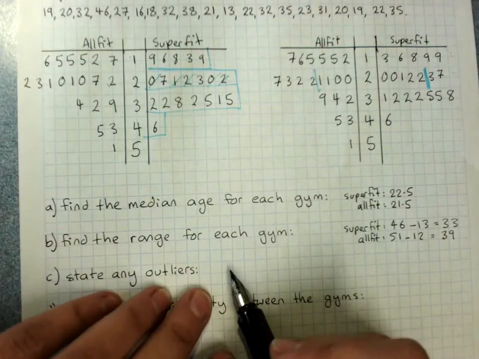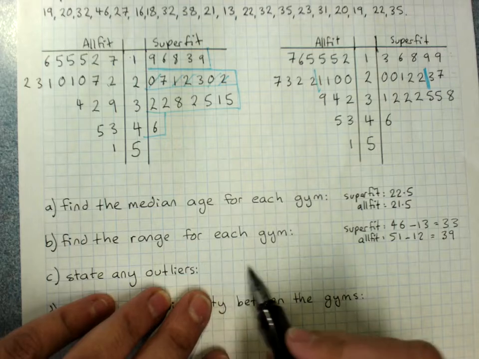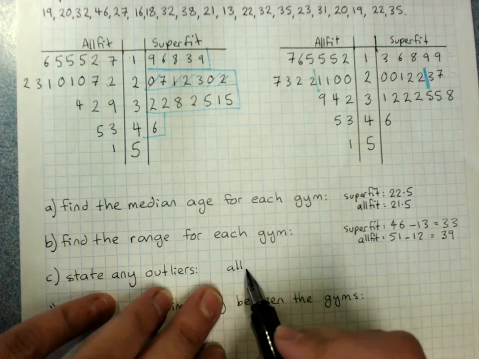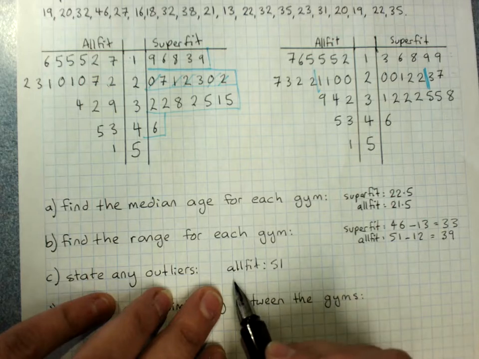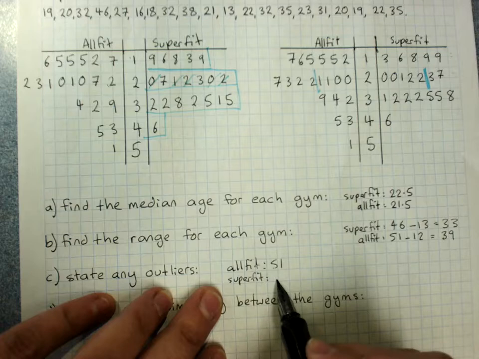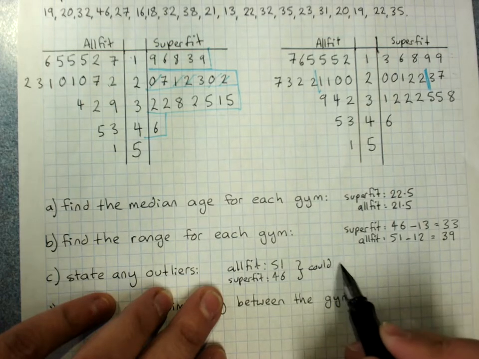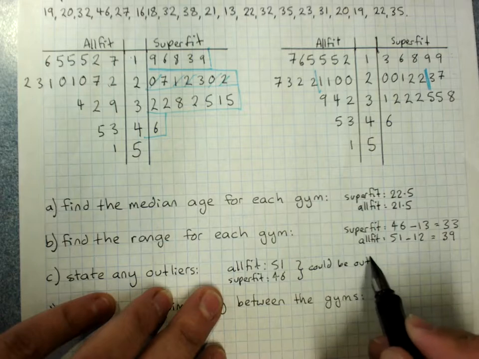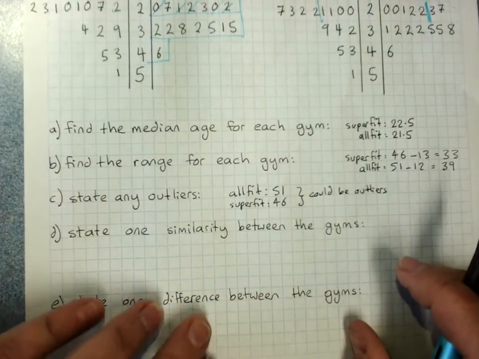So it's a bit subjective, that means it depends a bit on what we think, but All Fit, 51, Superfit, 46. And we might just say could be outliers, because they're not that far. 6 years isn't that big an age gap.